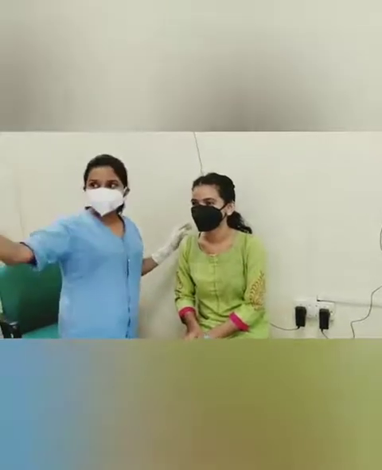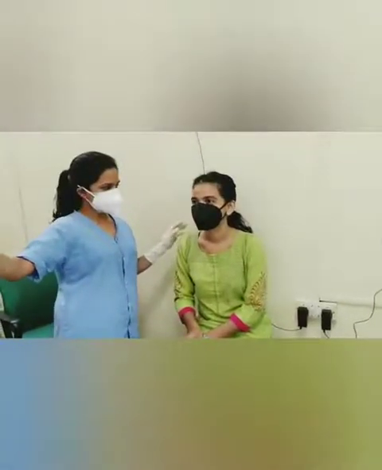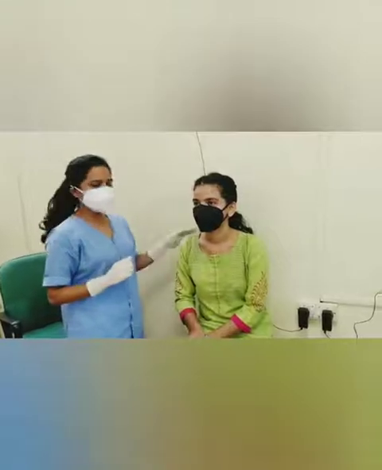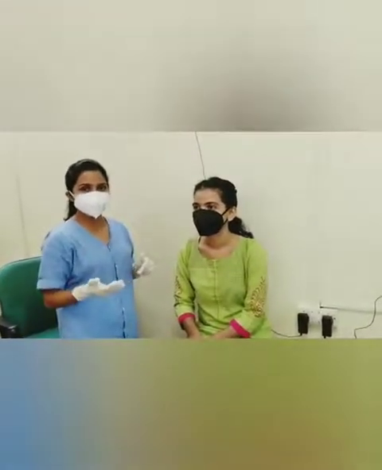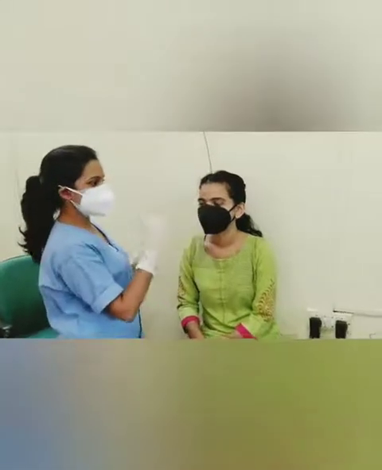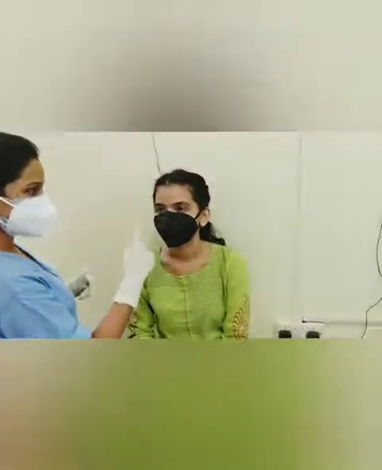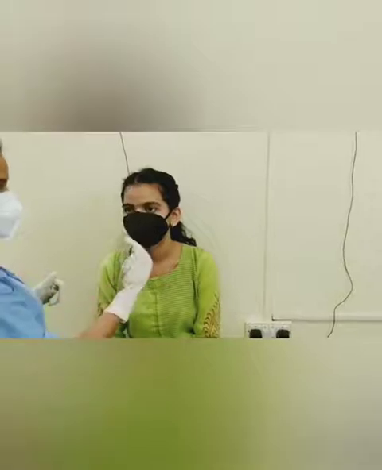Here, just look at the visual acuity chart. Okay, this is a normal patient. If the patient has strabismus or misalignment of the eye, then one eye, that is the deviating eye, will move inward, outward, upward or downward.